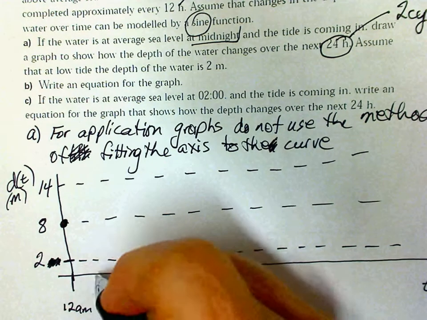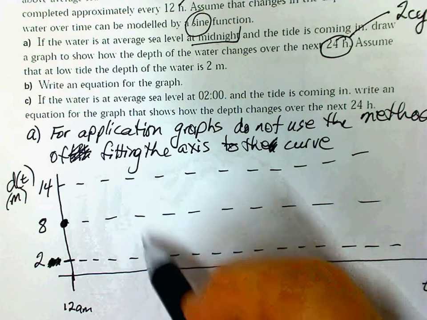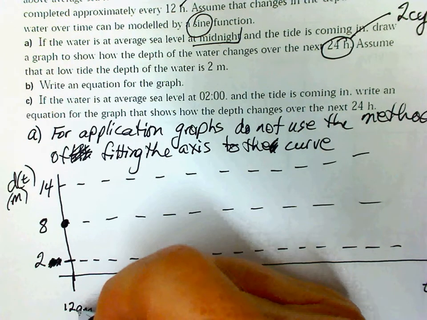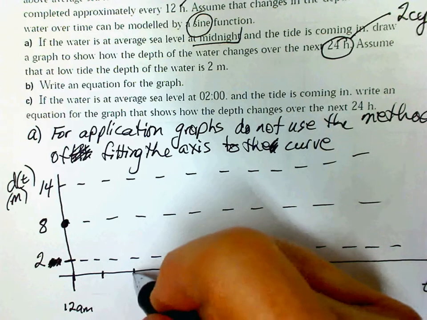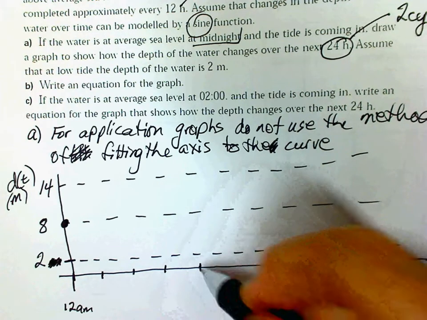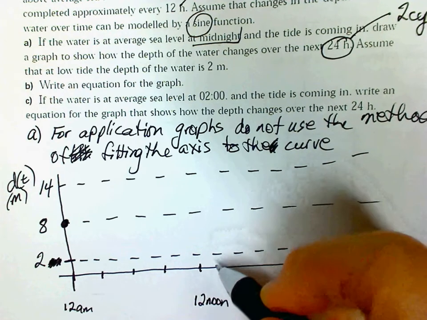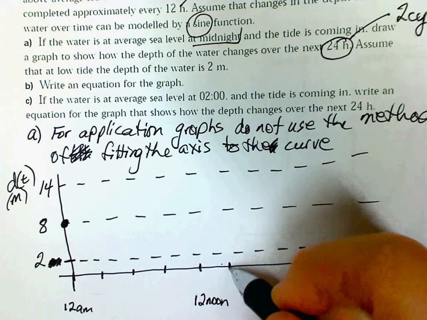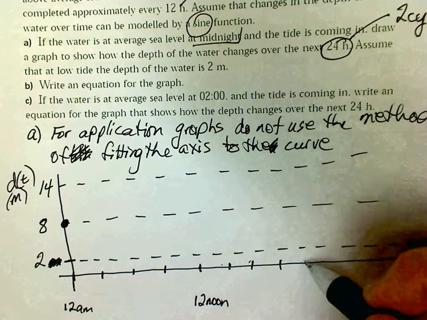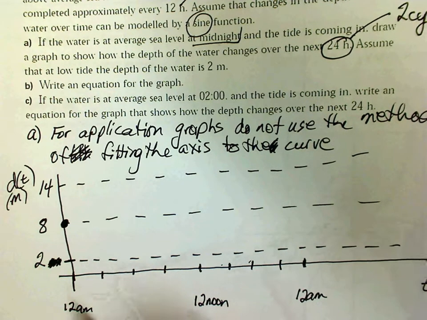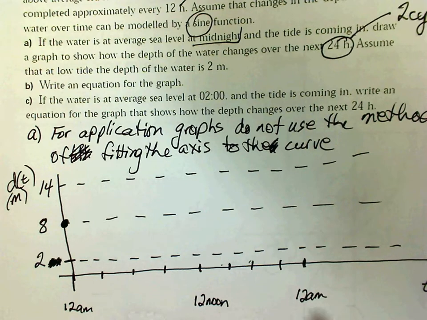Okay, so we're going to draw one cycle within 12 hours. So if this is 12 a.m., 1, 2, 3, 4, this would be 12 noon, right? 1, 2, 3, 4, and this would be back to 12 a.m. So this is according to our clock on the wall.